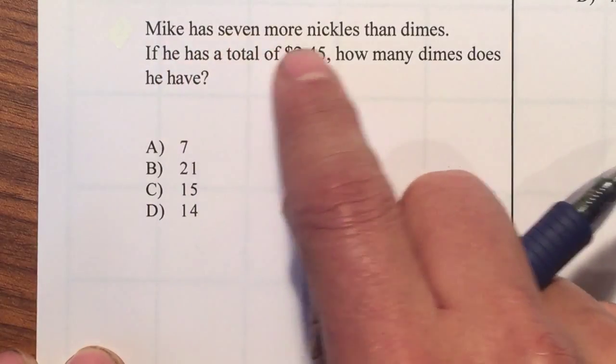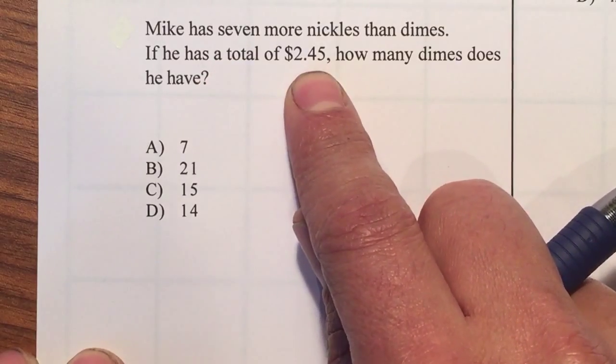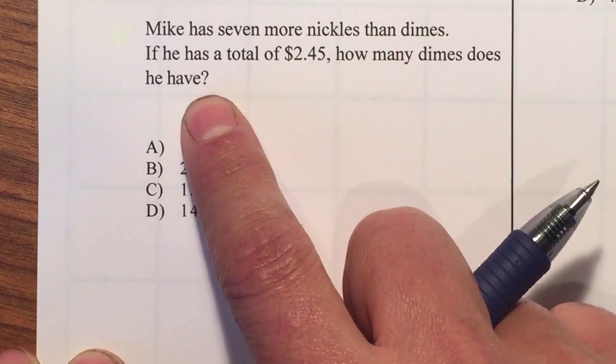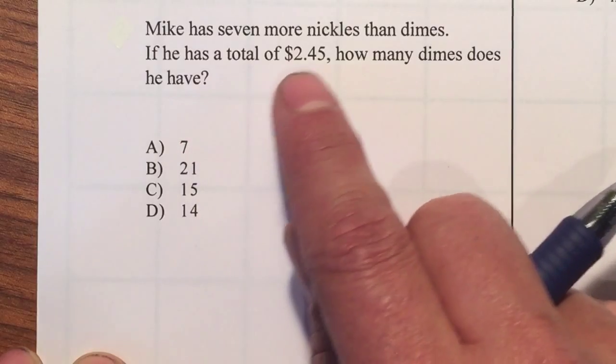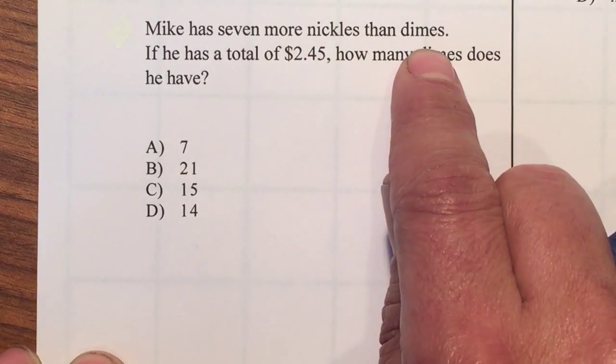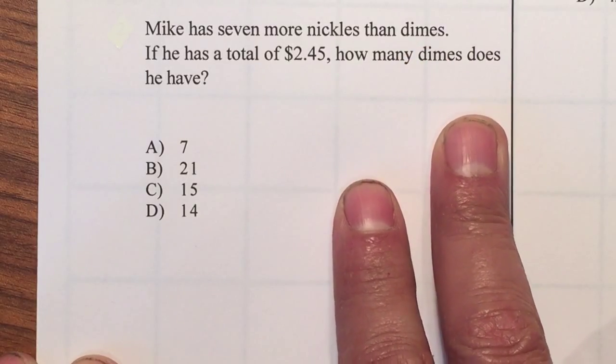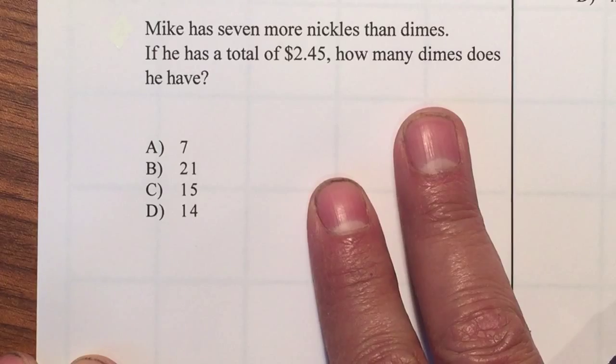Mike has 7 more nickels than dimes. If he has a total of $2.45, how many dimes does he have? In this case, we don't know how many nickels he has and we don't know how many dimes he has, so therefore we have two unknowns. Therefore we need to set up two equations.